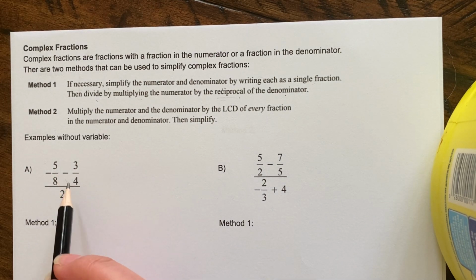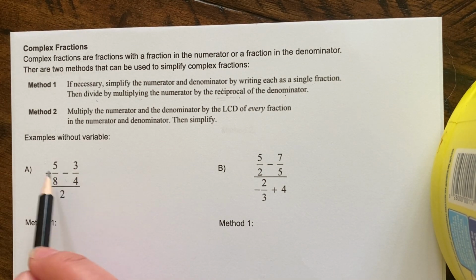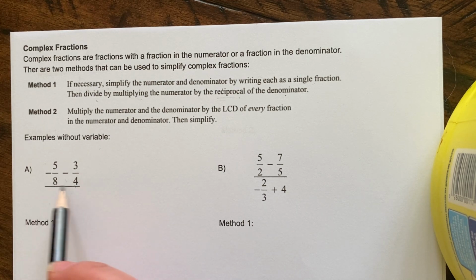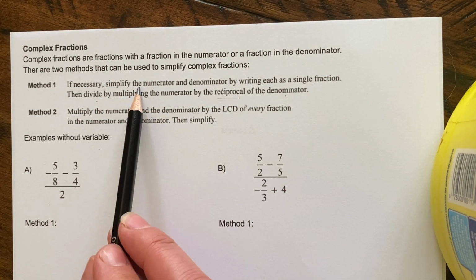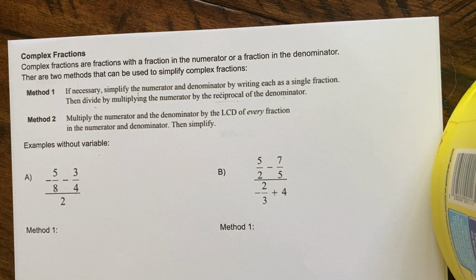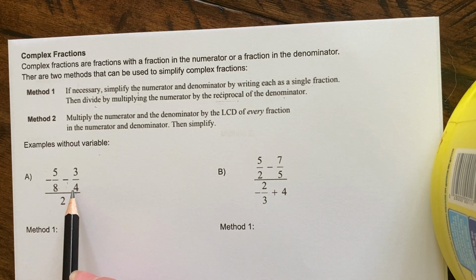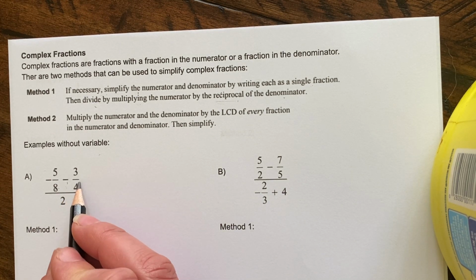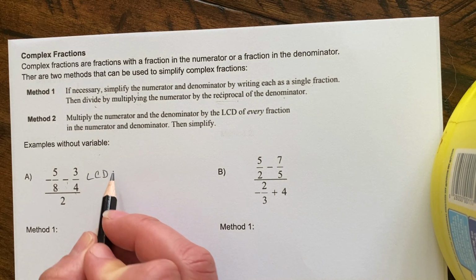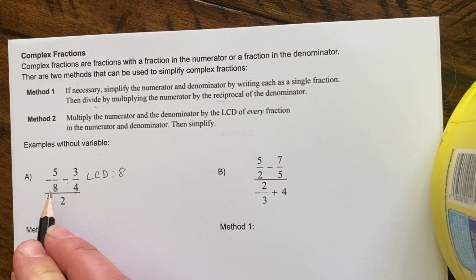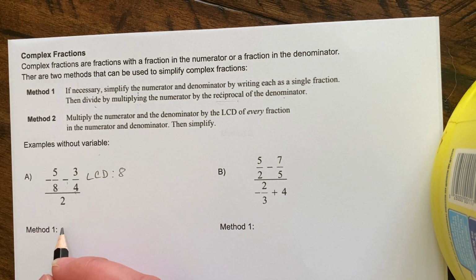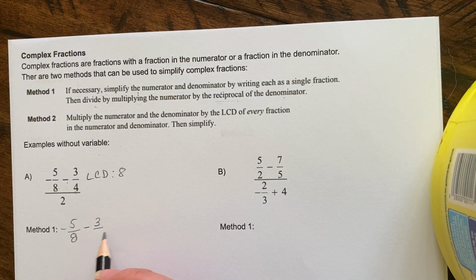Okay, so let's start with our first one here. This one's not too bad because only the numerator has fractions that need to be simplified to start with. Okay, so we're going to start with method one. So I'm going to start by combining these two fractions. And if you remember, since we're subtracting, we do need a common denominator. And so for this one, I look at my LCD for my numerator. Okay, so least common denominator would be 8. And since this is already 8, that means I only have to multiply that second fraction by 2. And remember, whatever we multiply in the denominator, we also have to do to the numerator. So I'm just rewriting that numerator like that.